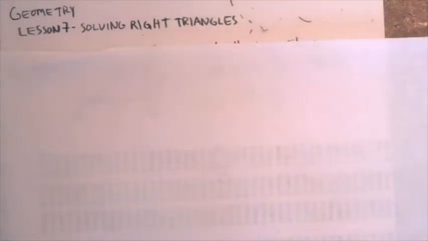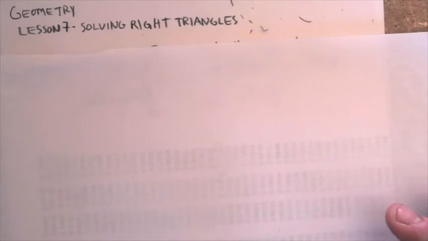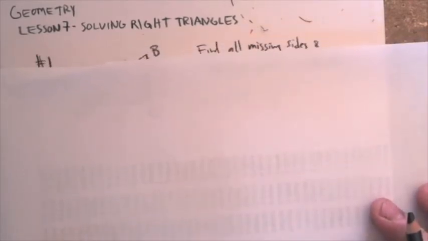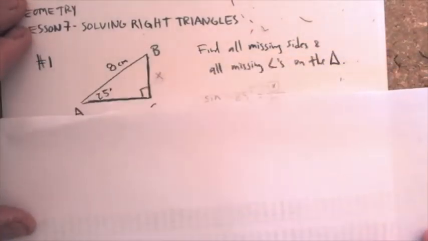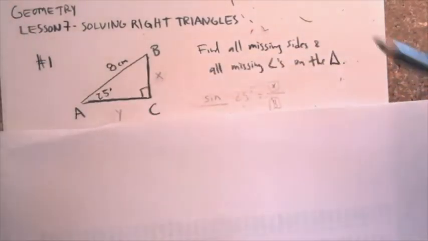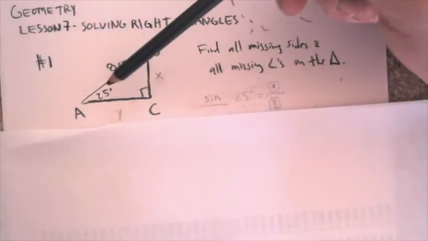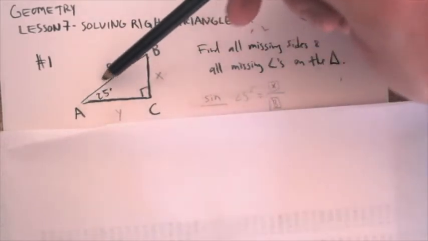All right, lesson 7, solving right triangles, is just finding all the sides and all the angles on a right triangle. You'll be given one angle and one side. So here's an example of what you'll see. It'll say find all the missing sides and all the missing angles on the triangle. It will give you some information, like in this case, angle A is 25 degrees and side AB is 8.